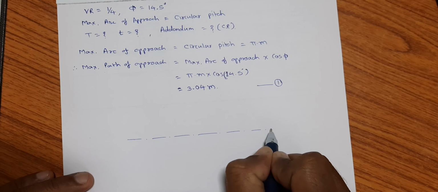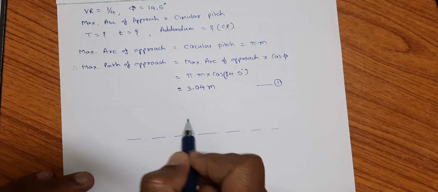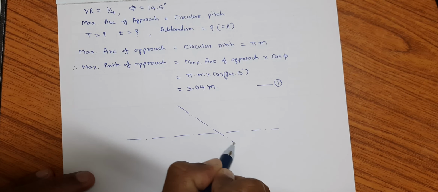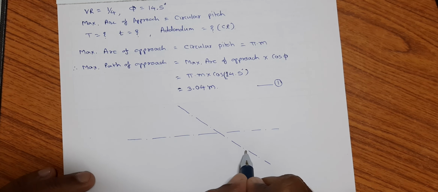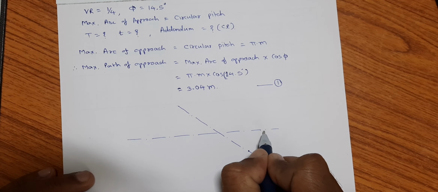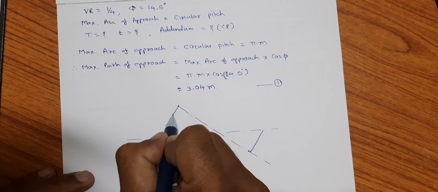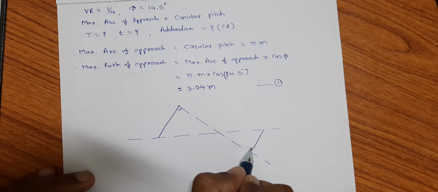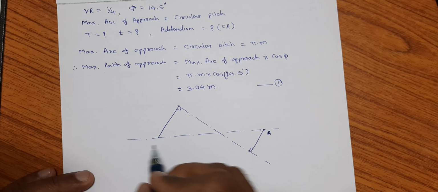This is the line of centers, and let us say this is the line of action. This is center A of pinion.